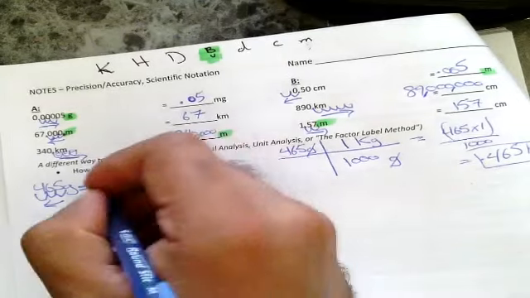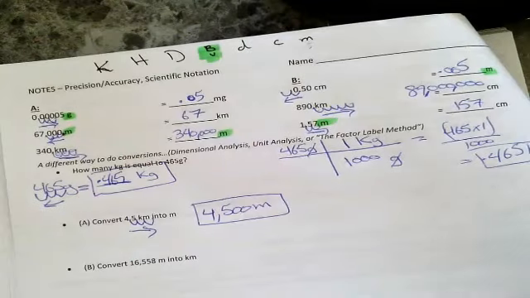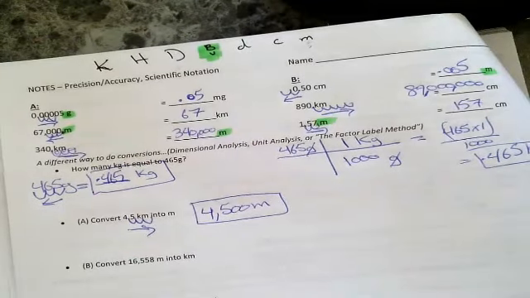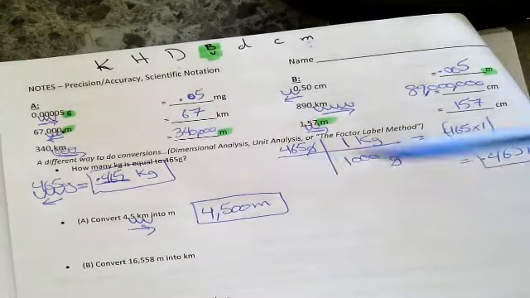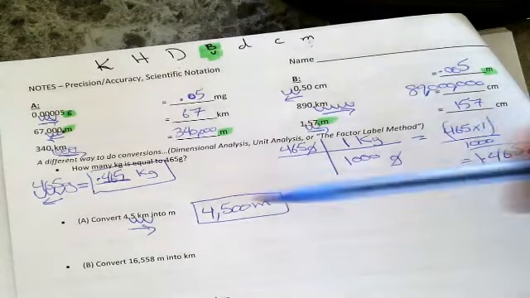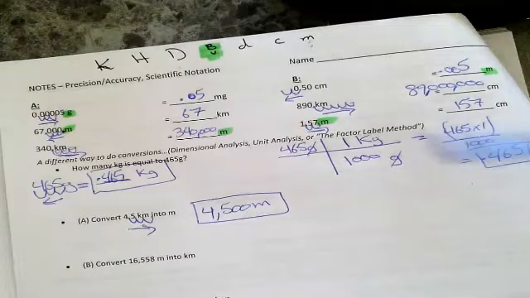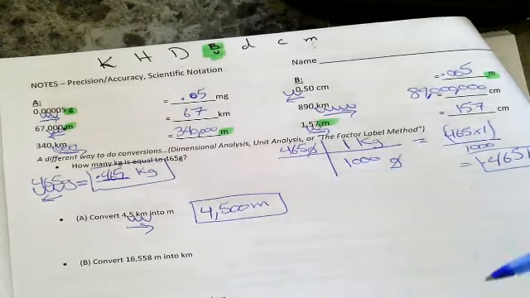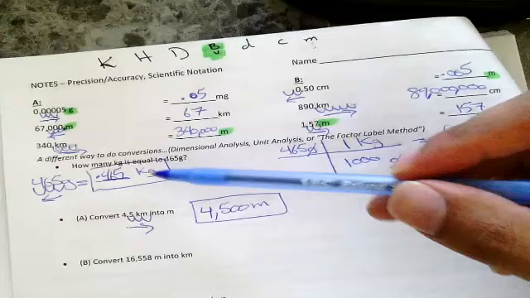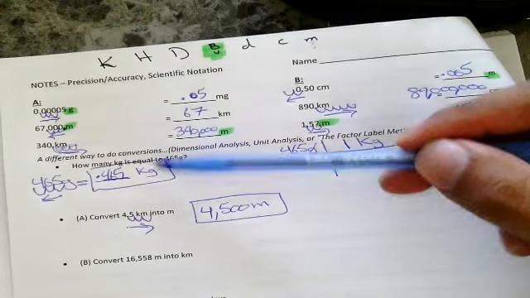As you've noticed, I've been boxing my answers, and I ask you guys to do the same thing when you're writing or taking any kind of work, because for one, it makes it easier for me to identify what your answer is, especially on a whole sheet of paper, and two, it makes everything a little bit neater. Also, please always have the correct unit.